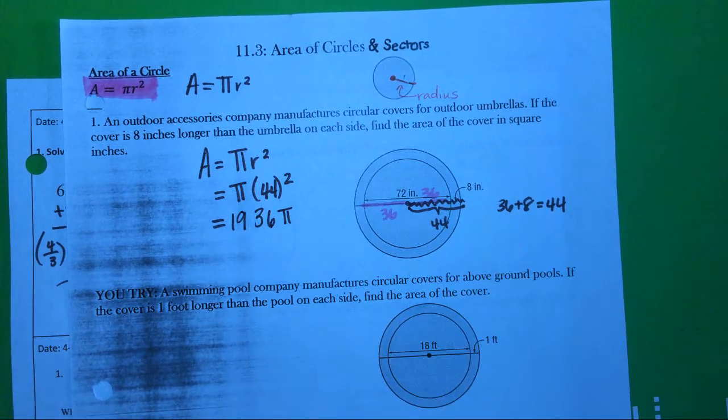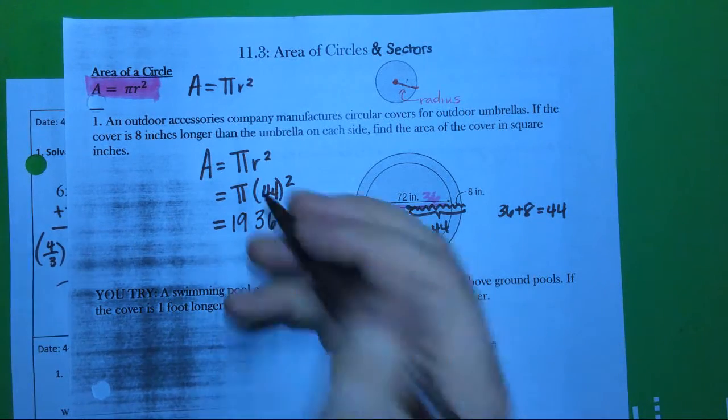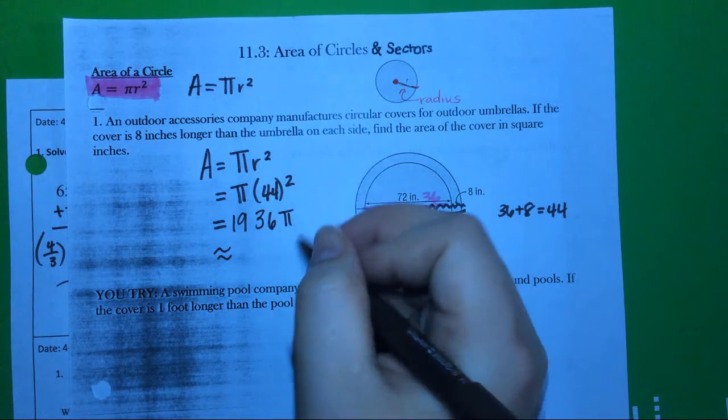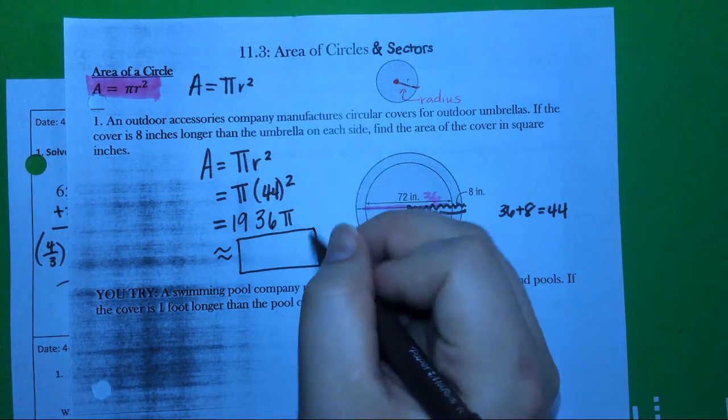Now that's a great answer, and that's what I like. But if it says find the area of the cover in squared inches, we can't buy that, so you're actually going to have to press the pi button and approximate your answer. So I need you to do 1936 and press the pi button and see what you get.